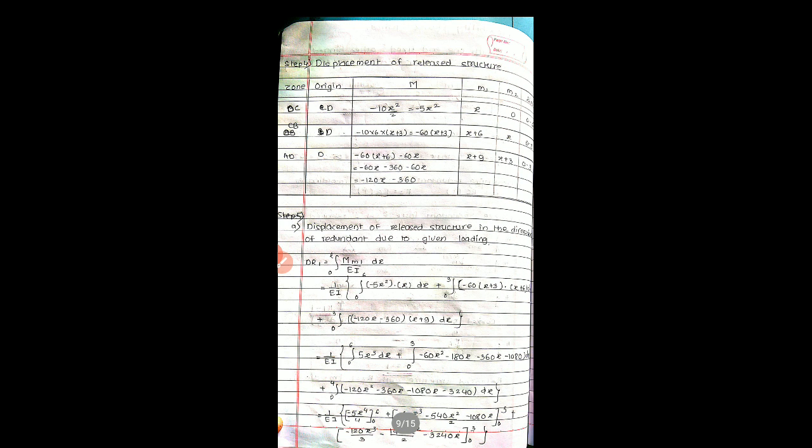Now what we have to do here, we have to draw one table for movement M1, M2, limits, origin and zone. First row is for zone, that is span DC, CB and BA. Then origin, I have considered origin D over here for all the spans.